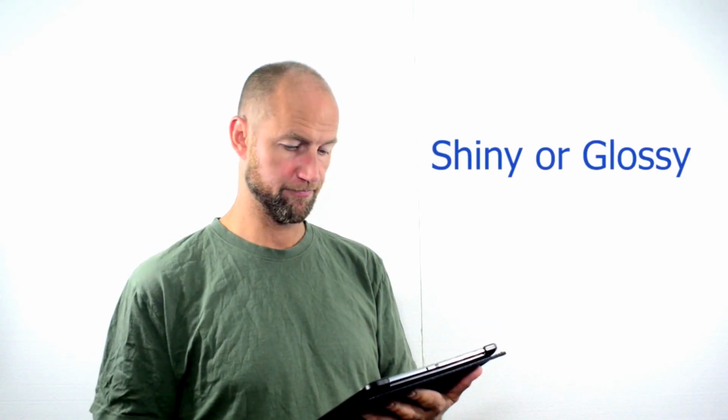Next, there are the words shiny or glossy. After shining my shoes, they became very glossy. Then the word matte is the opposite of shiny or glossy. I prefer photos to have a matte finish rather than a gloss finish.